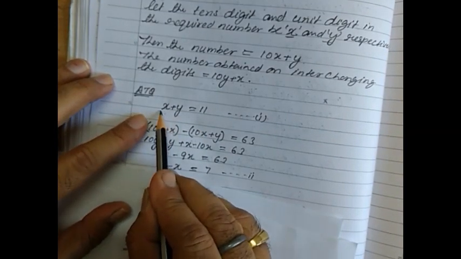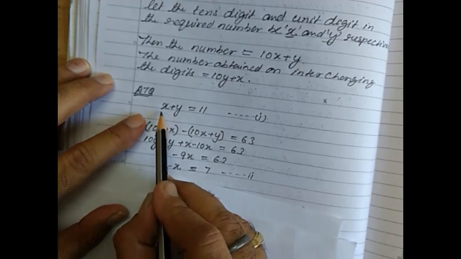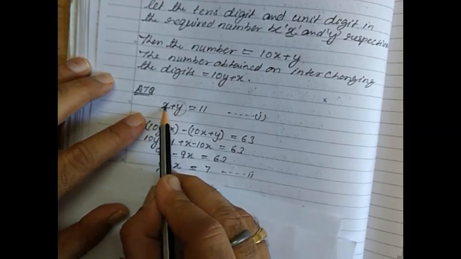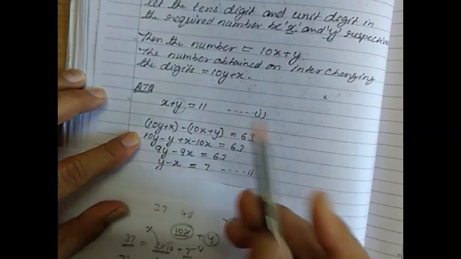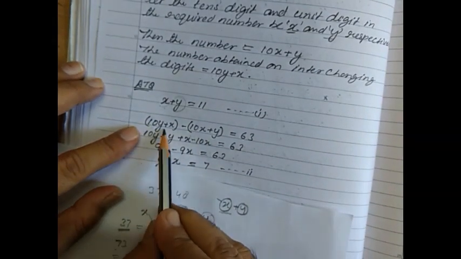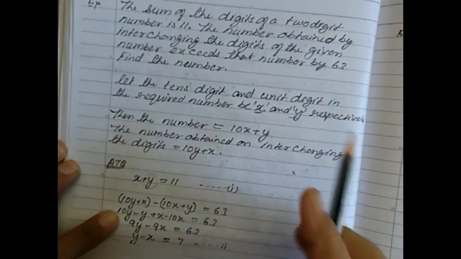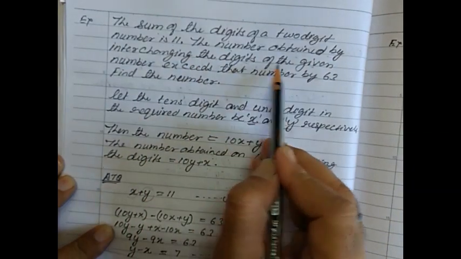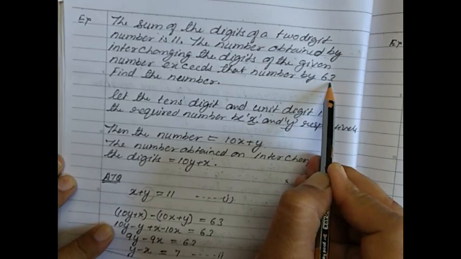So here we are not writing 10x plus y, the reason being we are only talking about the sum of digits. So these are the digits which we have taken. Okay, so this will be equal to 11. So this will be 10y plus x minus 10x plus y, because the second part says that the number obtained by interchanging the digits of the given number exceeds the number by 63.